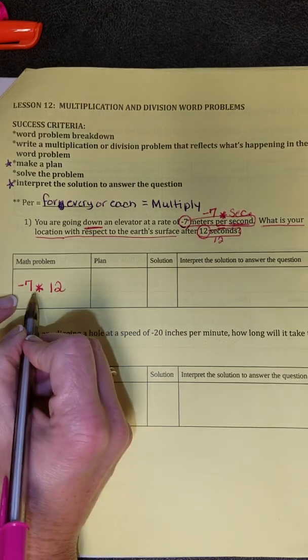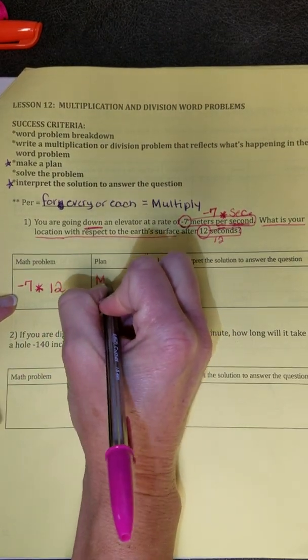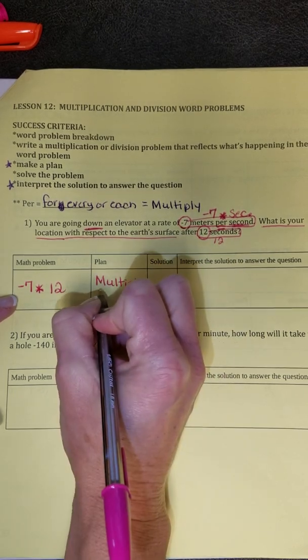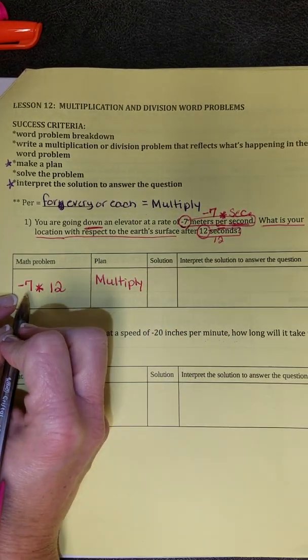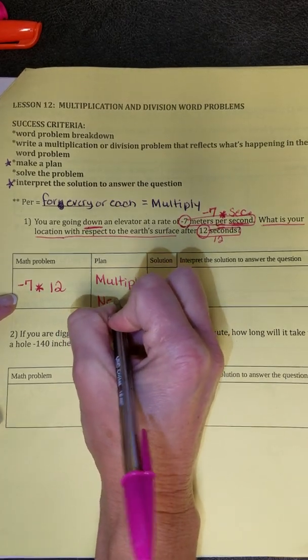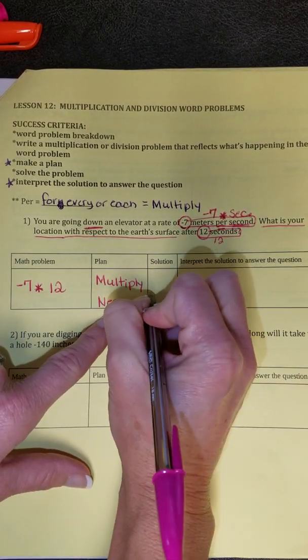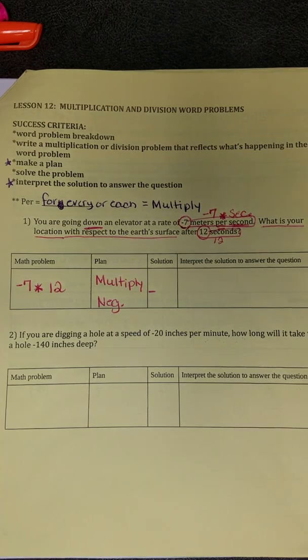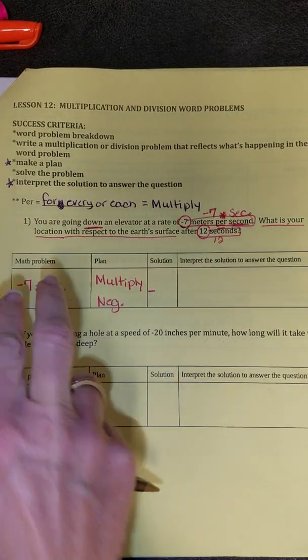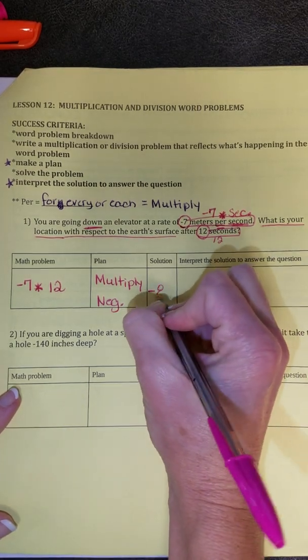So what is my plan? Well, I know I'm going to multiply. And I know that my rule says anytime I have one of each, a negative and a positive, my answer is always negative. So because my answer is negative, I'm going to put it there right now. And then I'm going to actually multiply. What is 7 times 12? And 7 times 12 is 84.